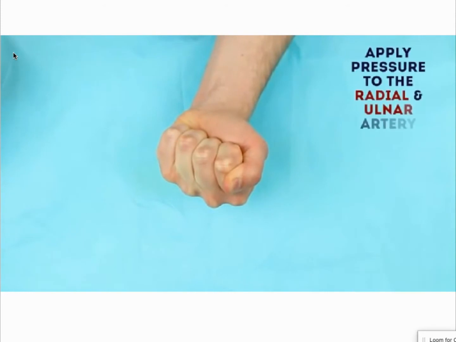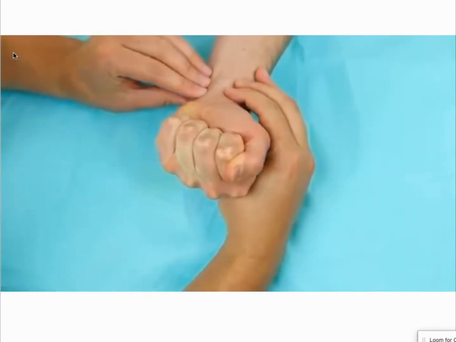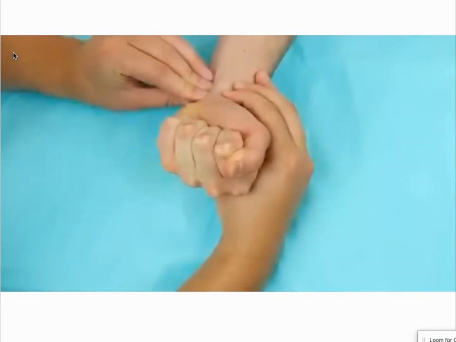I'm now going to press on each side of the wrist. Keep your fist as it is. And relax.